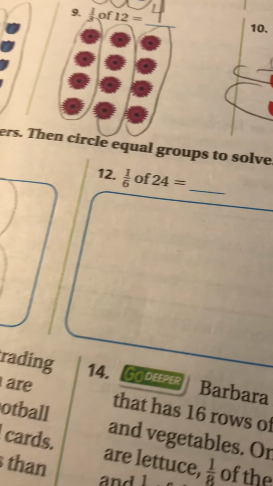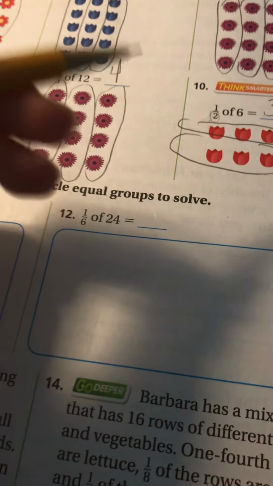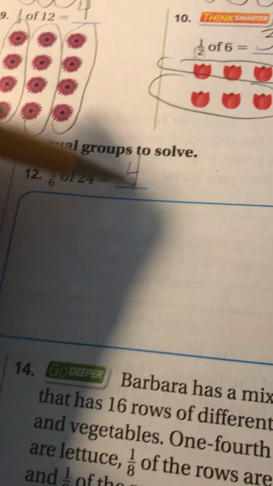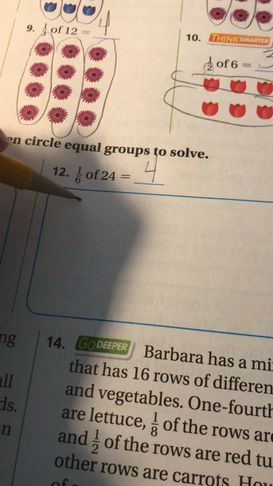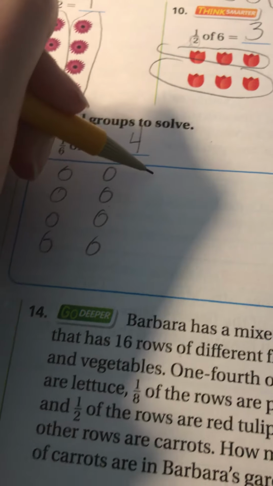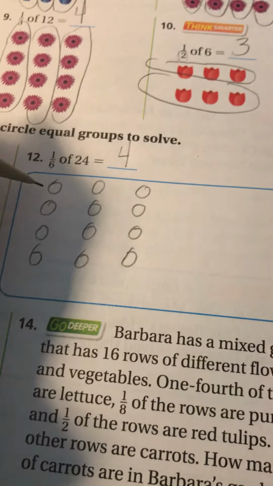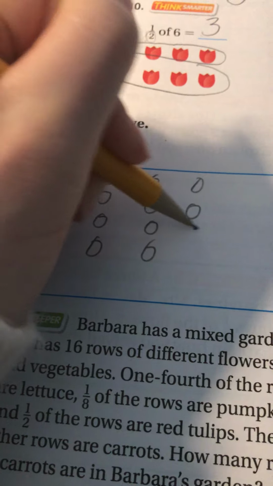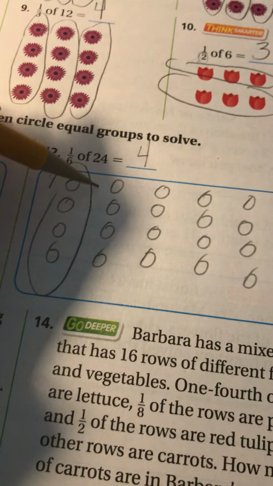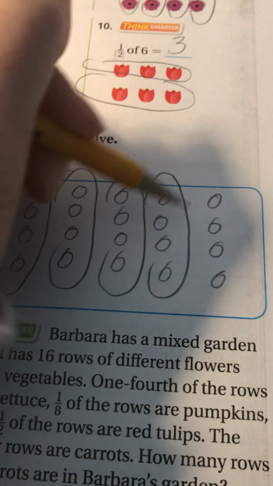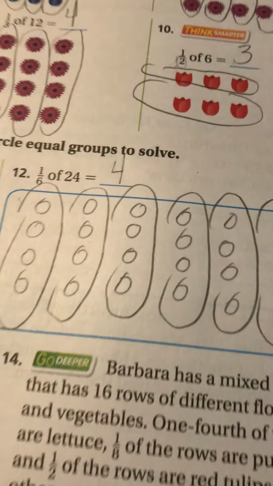Okay. Now, I have 24 counters in all. I'm going to have 6 groups. I know 24 divided by 6 is 4, so 4 is going to be in each group. I need 6 groups, so I need 3 more. 2, 3, 4, 1, 2. And then let's make our groups. 1, 2, 3, 4, 5, 6.